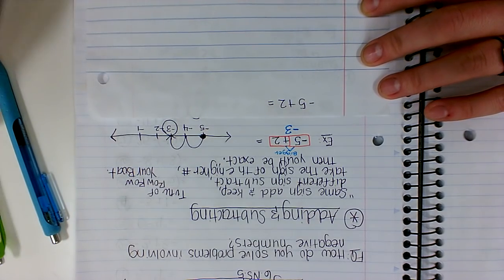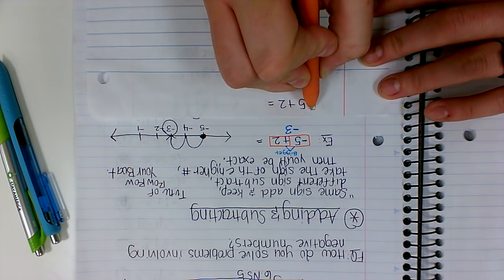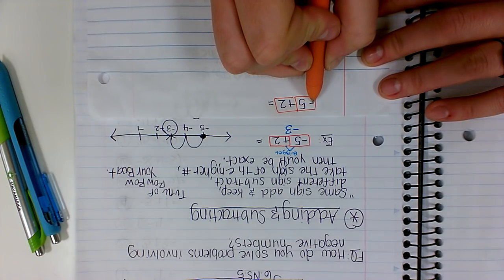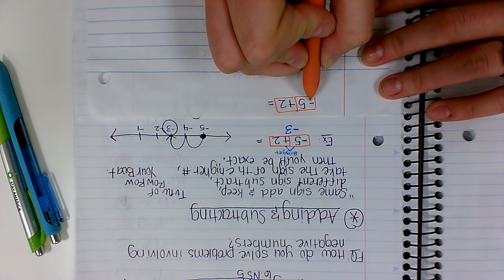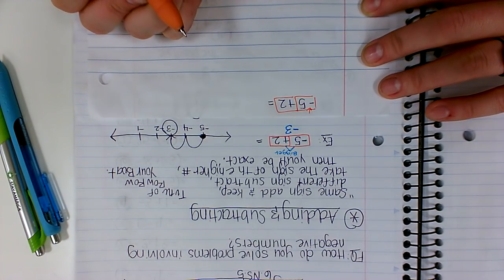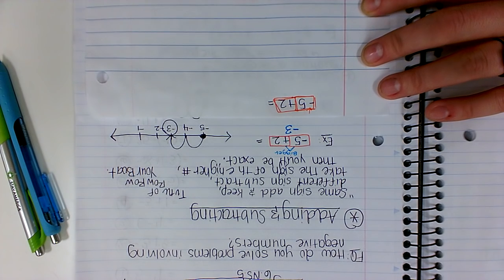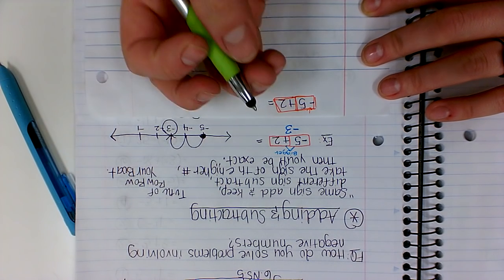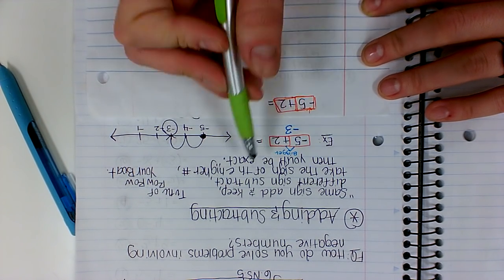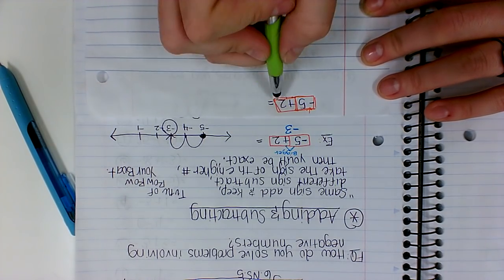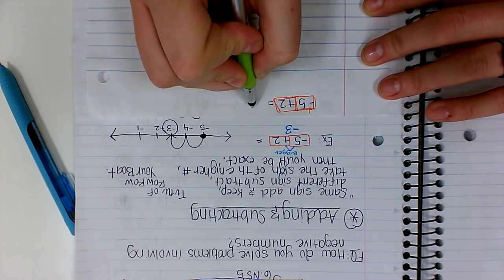What I've done right here in the picture is put a box around the number and include the sign that is in front of the number. Sometimes you're going to run into a case where there's not a sign in front of that first number, and that's okay, but make sure that you have a sign in front of your number. So same sign add and keep. Well, do we have the same signs? No. Different sign subtract. So I'm just going to subtract these two numbers and I get 3.